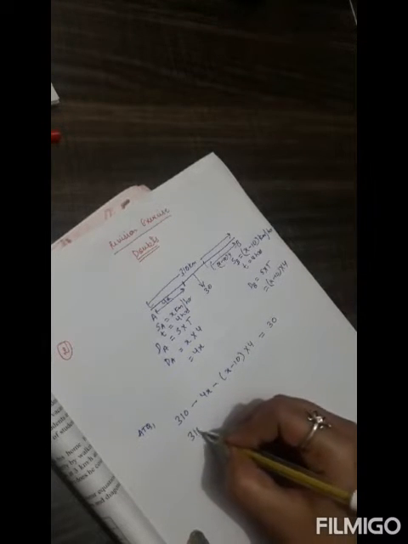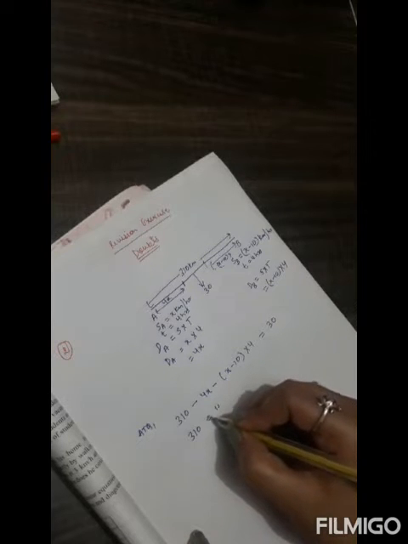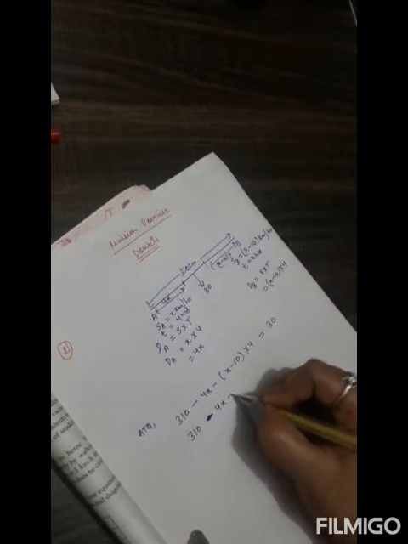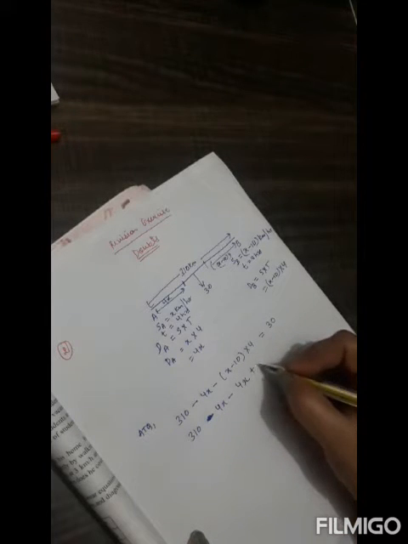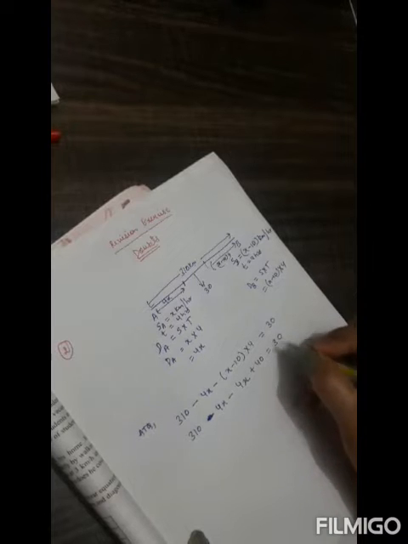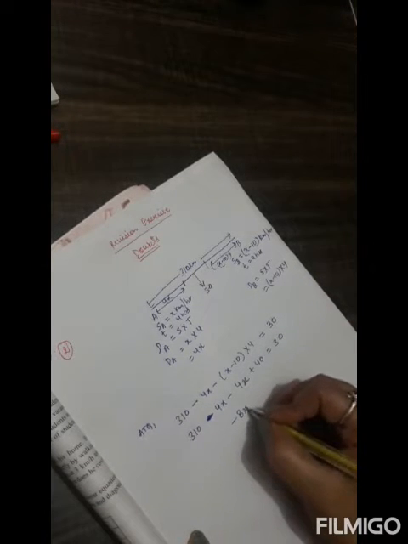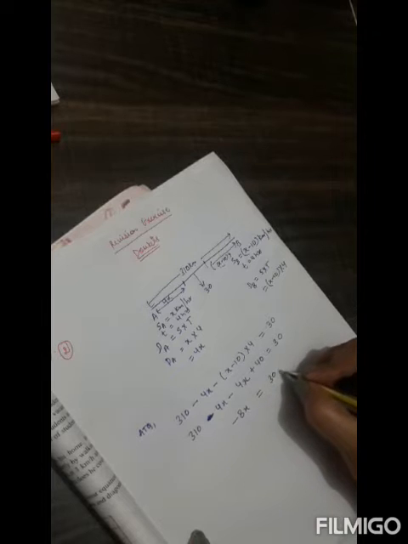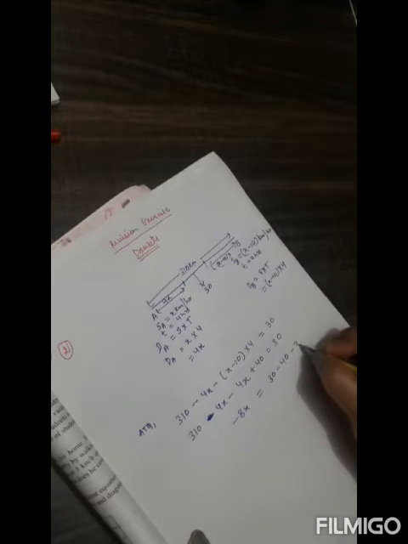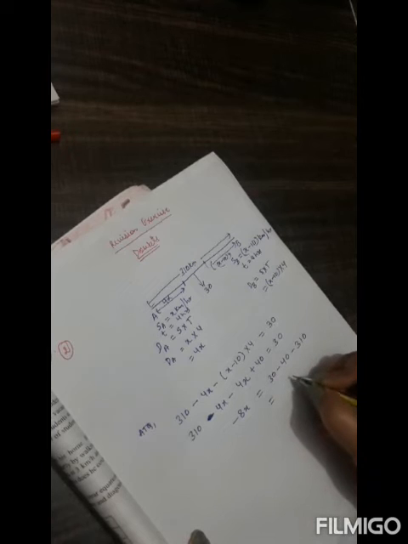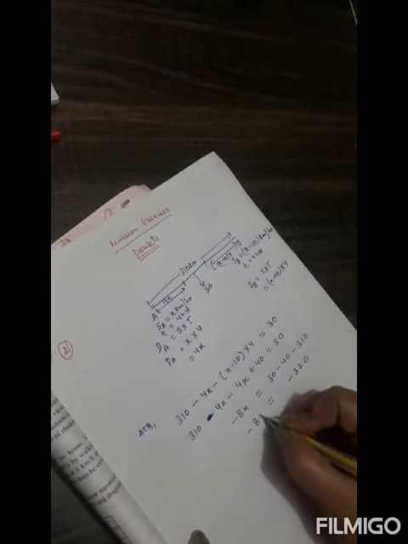Now we will solve it. Minus 4x, this minus will become plus 40, is equal to 30. Minus 8x, we will collect all the numerals on the other side. 30 minus 40 minus 10 will come out to be minus 10, and minus 310, minus 320, and minus 8x. So x would come out to be minus 320 upon minus 8.